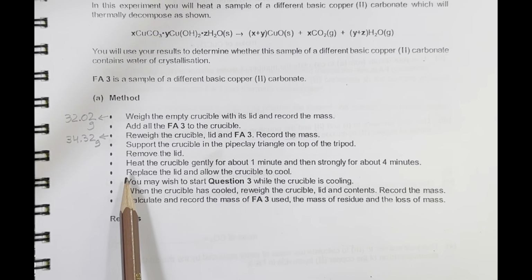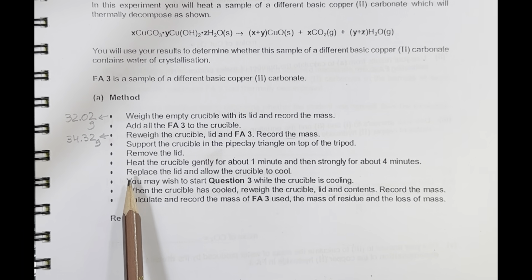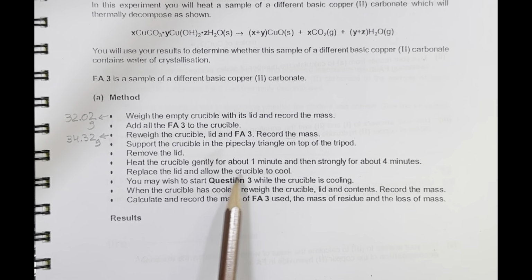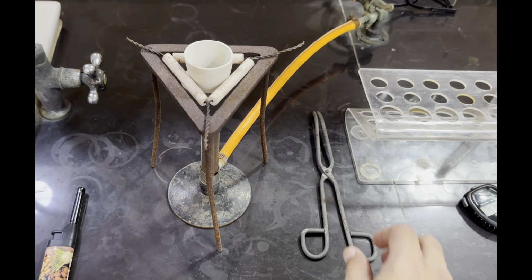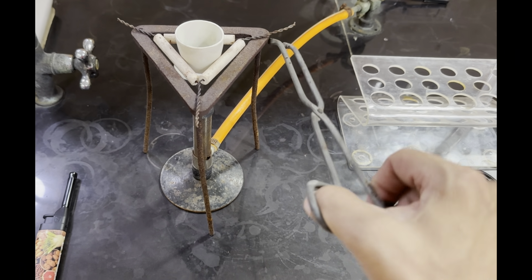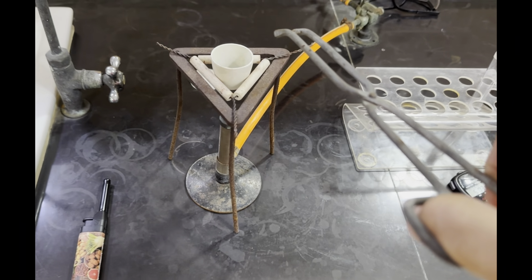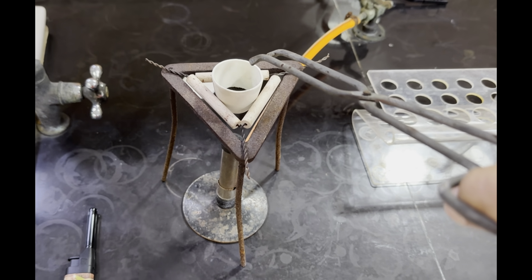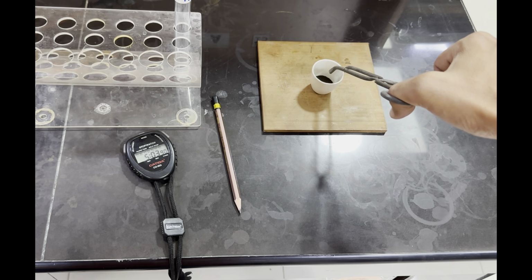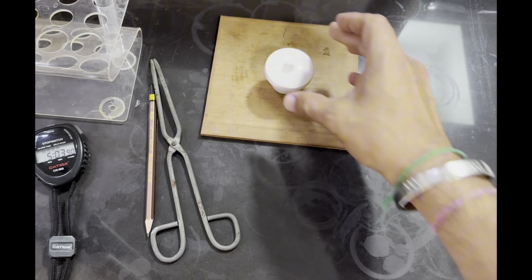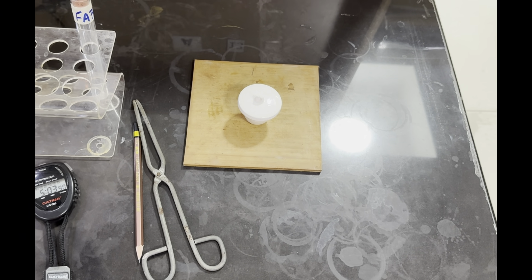After heating for 5 minutes of total time, replace the lid and allow the crucible to cool. Now once you want to remove this crucible, you will use this pair of tongs because it's hot or you might get your fingers burned. You will hold like this from the wall. You will take this to the heat-proof mat, and then you will replace the lid and allow it to cool down.